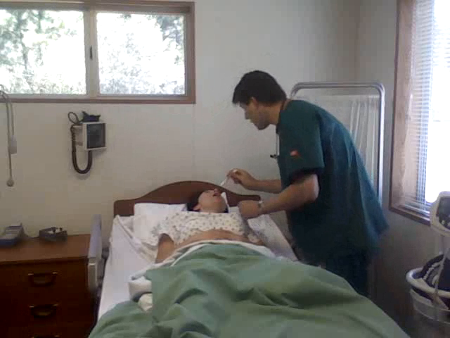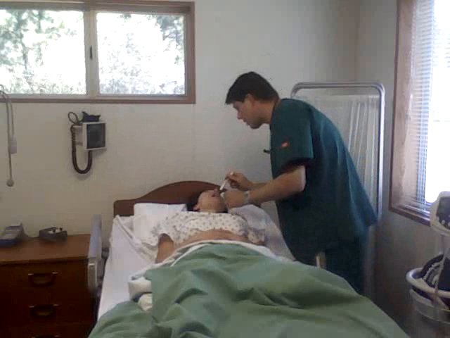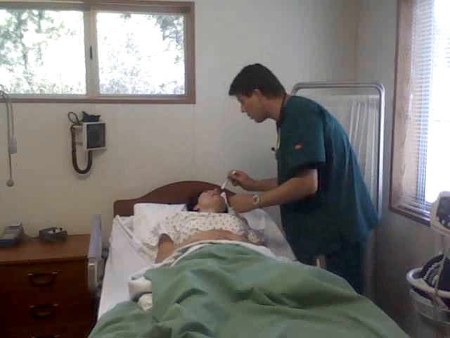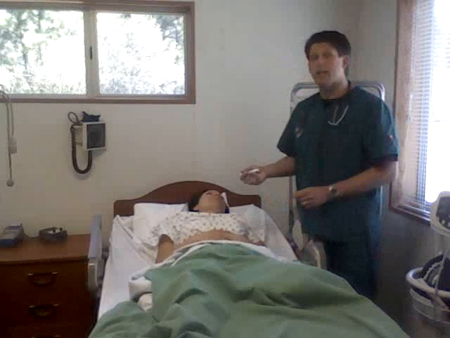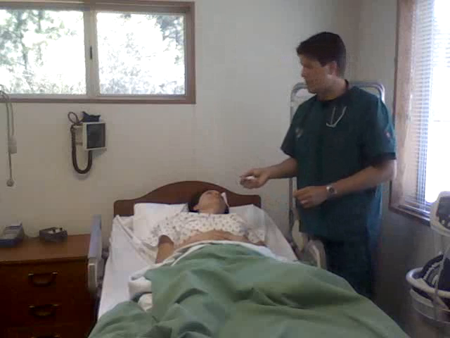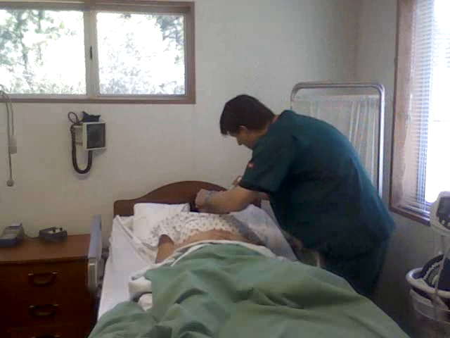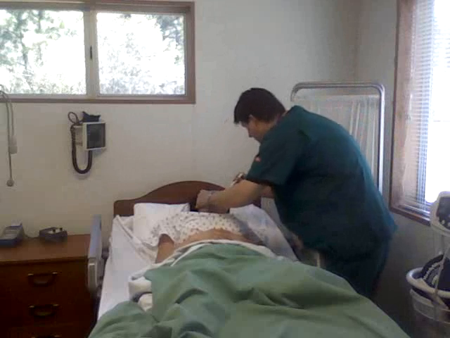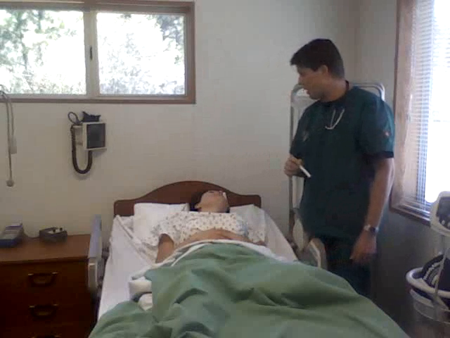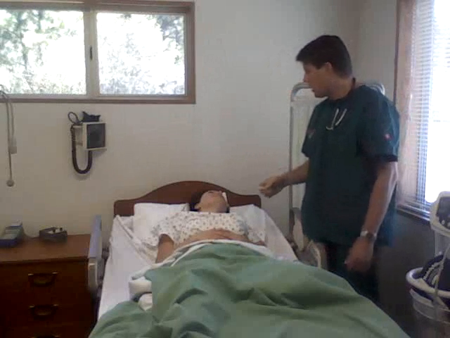You want to go ahead and check the tongue and the lips to see if they're nice and moist. If they're dry and cracked, that could most likely be dehydration. You want to check the condition of the gums to see if they're bleeding. And this is a good time to note if the patient might need some oral care.